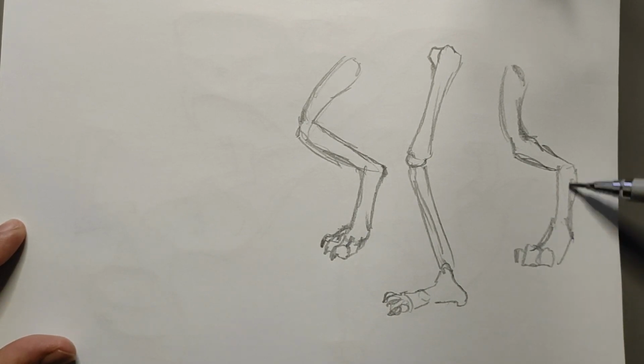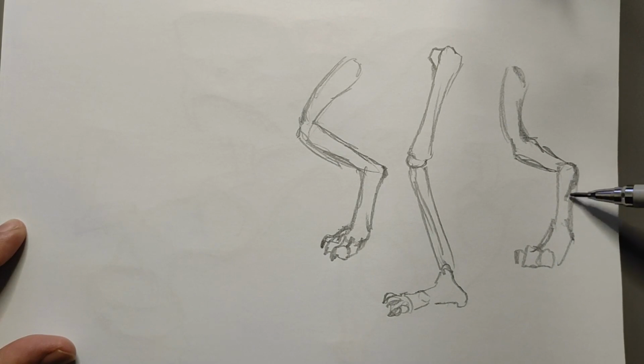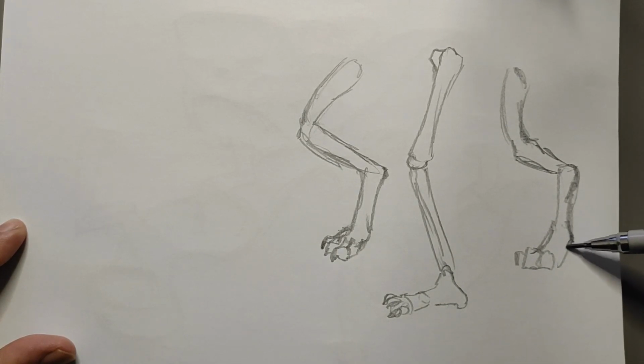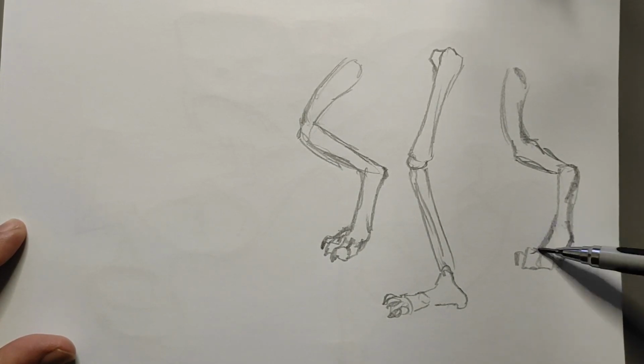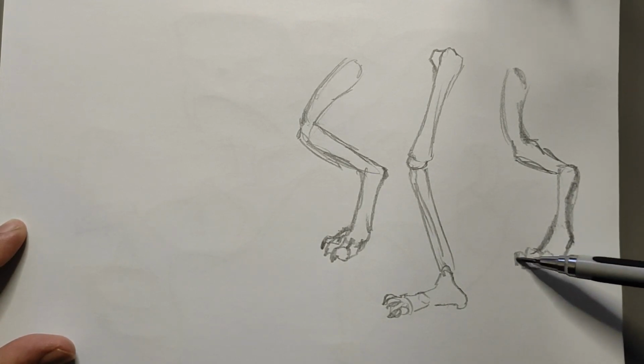Okay, that's the heel, that's the foot, this is the arch, and the toes.